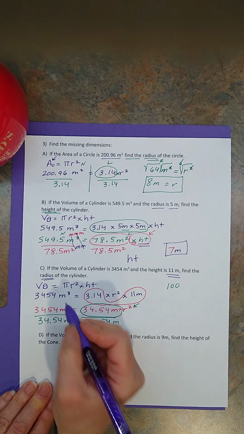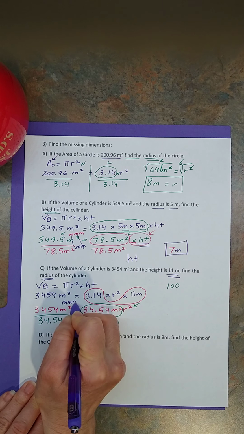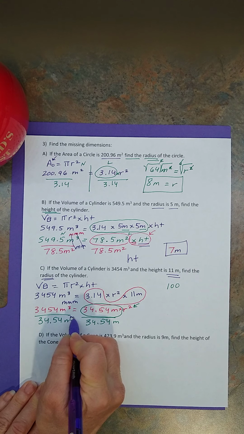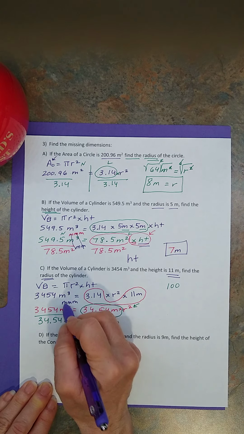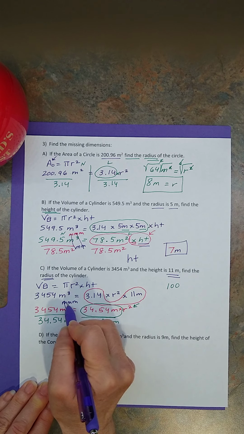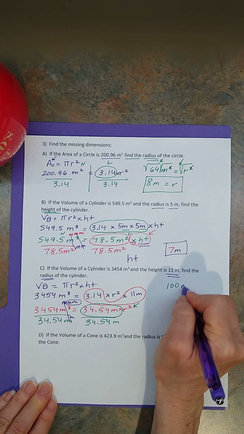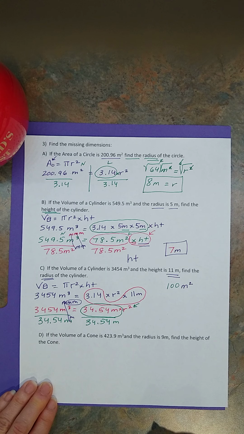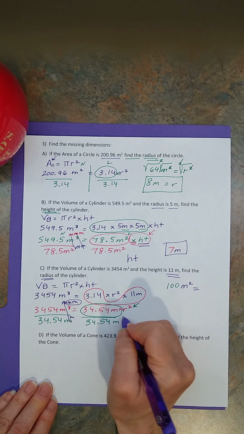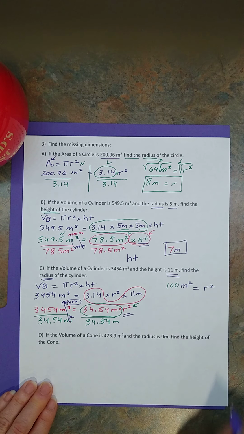Now, what are the units? Up here, you have meters, meters, meters. It's meters cubed. Down here, you have 1 meter. So when you cancel them, what do you have left? You have 2 meters. So you have meters squared. And that's equal to r squared. Are you done, Math 8? Have you found the radius? No. You found radius squared.